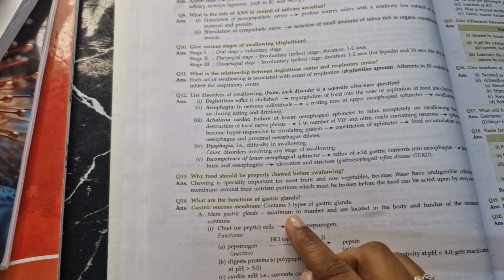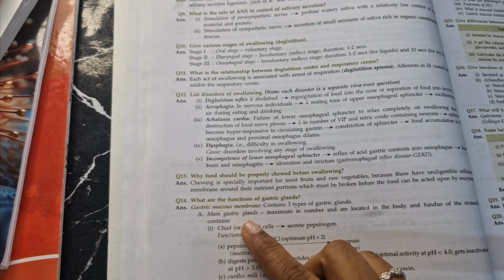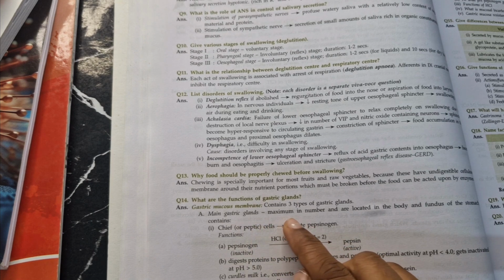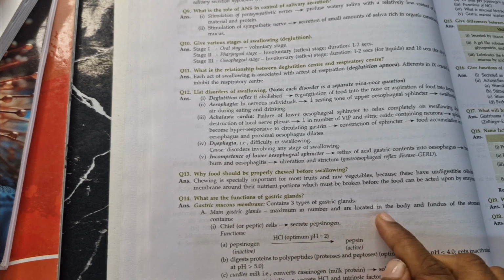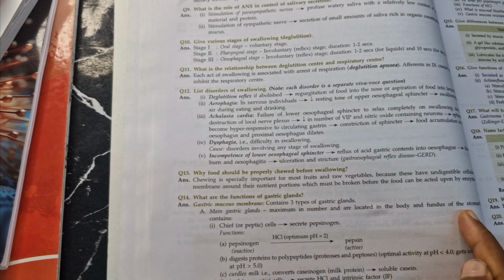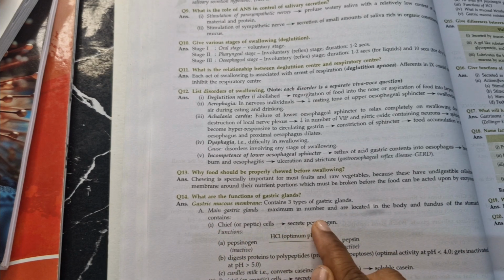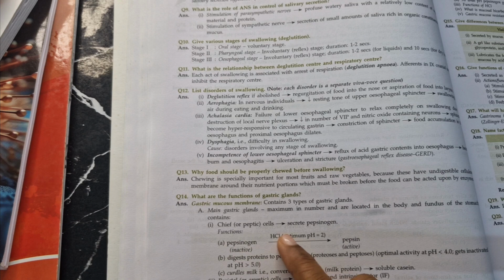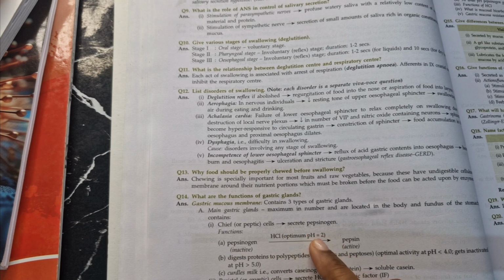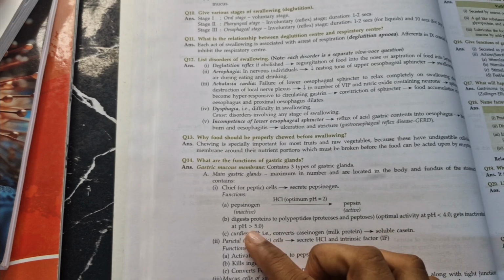Gastric mucous membrane contains three types of gastric glands. The main gastric gland is maximum in number and is located in the body and fundus of the stomach. It contains chief cells or peptic cells, which secrete pepsinogen. In the presence of HCl, at optimum pH 2, it is converted into pepsin, which is the active form.